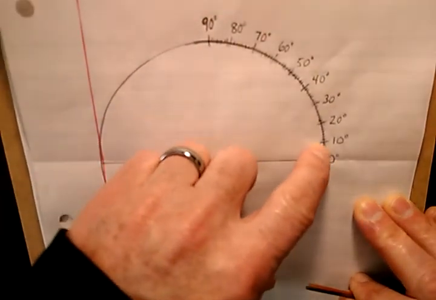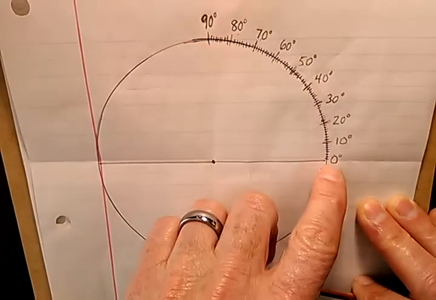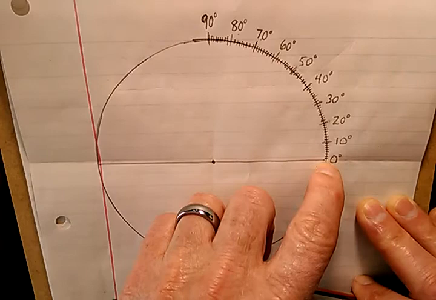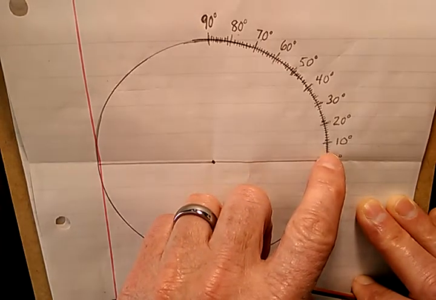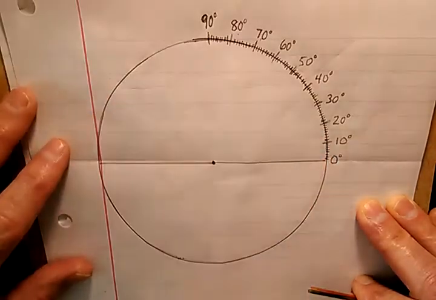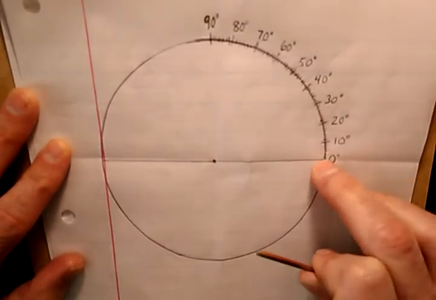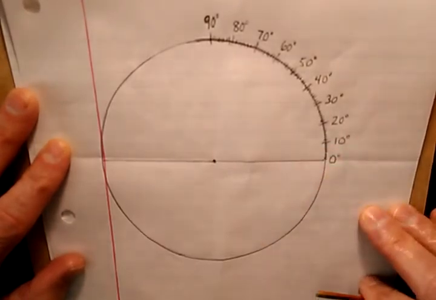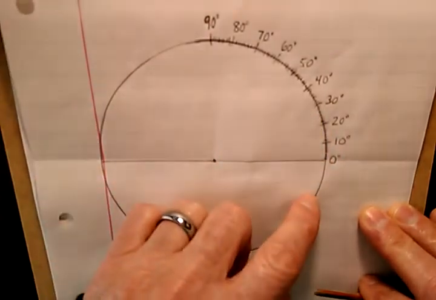There's the larger lines here with the 10, 20, 30, 40, all the way up to 90. But I put little marks in between to show that it's 1, 2, 3, 4, 5, 6, 7, 8, 9, 10. The tiny little marks mark off each degree. So each step around that circle is called a degree. So 1 degree is a tiny little step going around that circle.